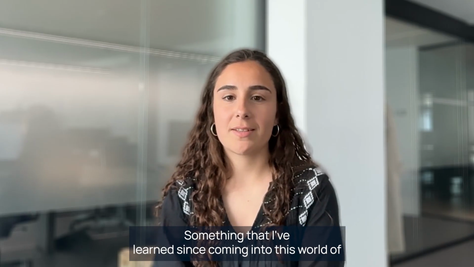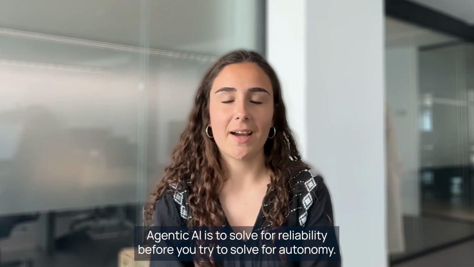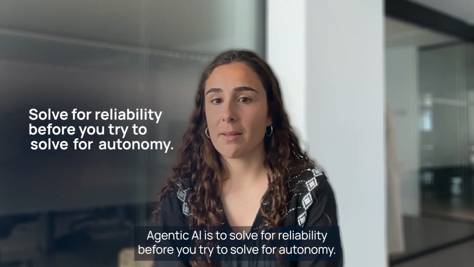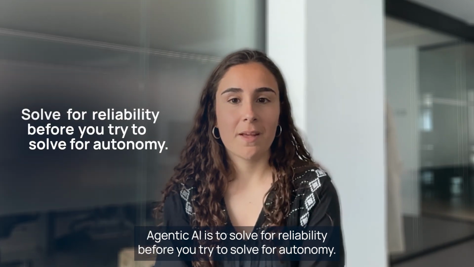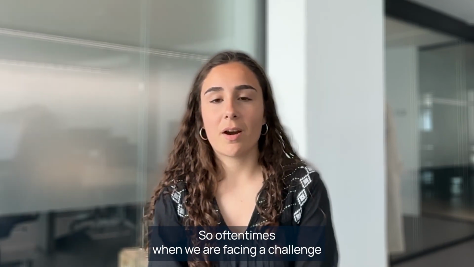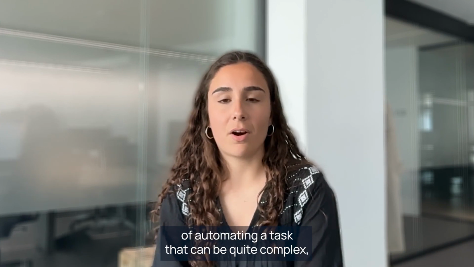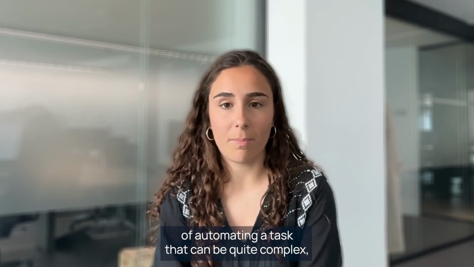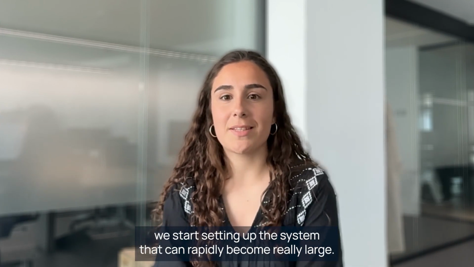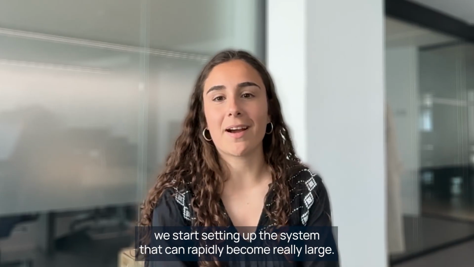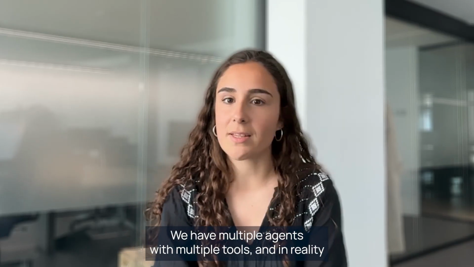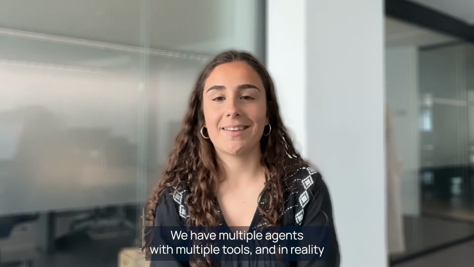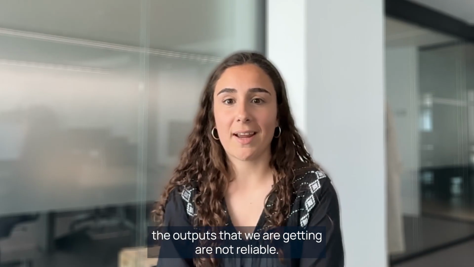Something that I've learned since coming into this world of agentic AI is to solve for reliability before you try to solve for autonomy. So oftentimes when we are facing a challenge of automating a task that can be quite complex, we start setting up the system that can rapidly become really large. We have multiple agents with multiple tools, and in reality, the outputs that we're getting are not reliable.